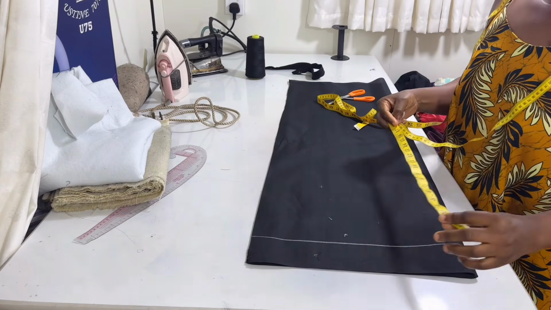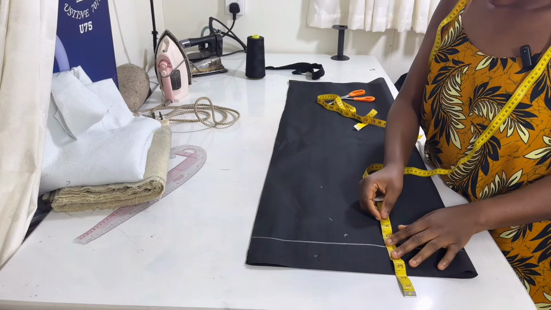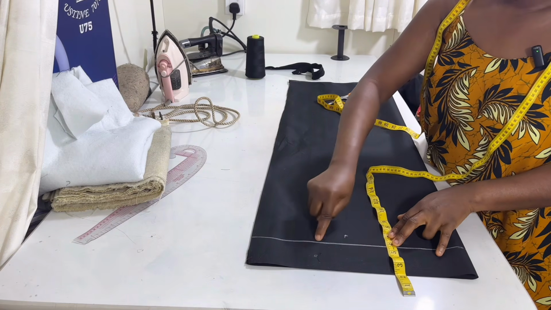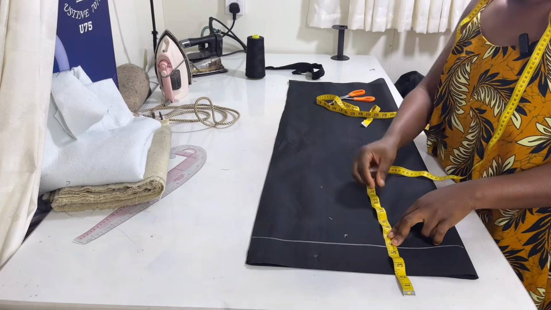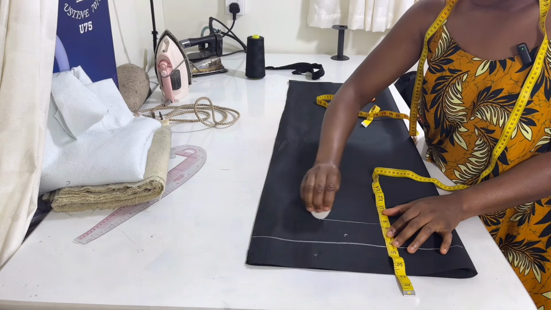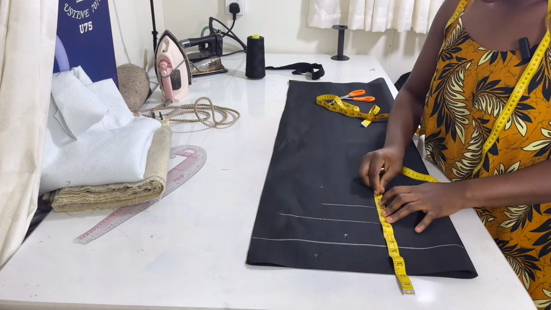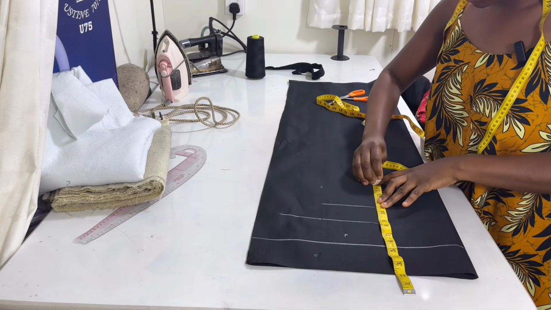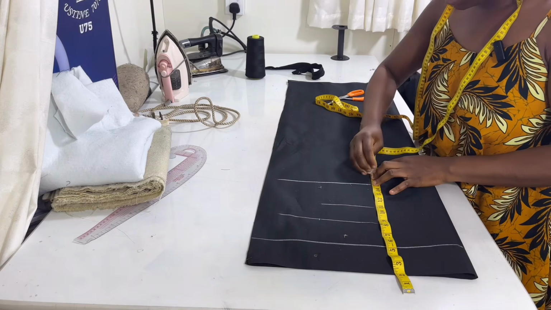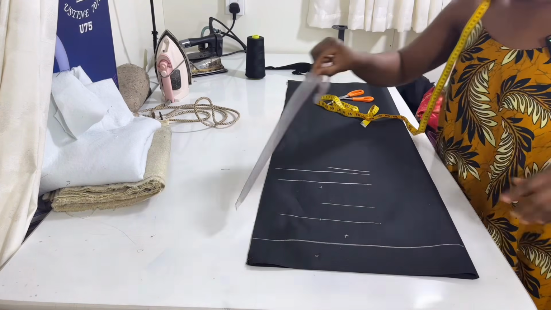So the next thing you want to do is to determine how off you want it. I'm going to be offing mine by 5.5. So that 5.5, I'll just place it on this line like this. Then I'll measure down the length of the armhole. I want the armhole to be 8.5. Then I'll measure my nipple point. My nipple point is 11. Then my under bust, then my waist length with 1/2 inch allowance for the seam.